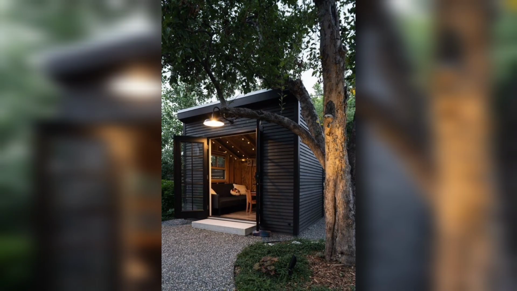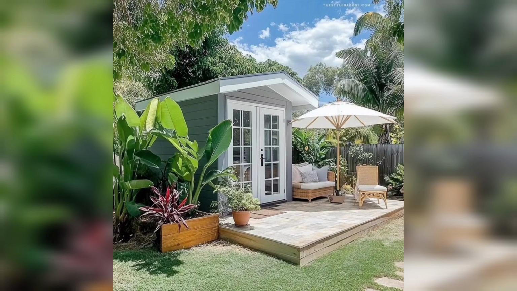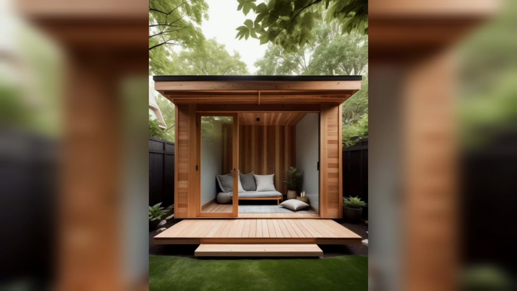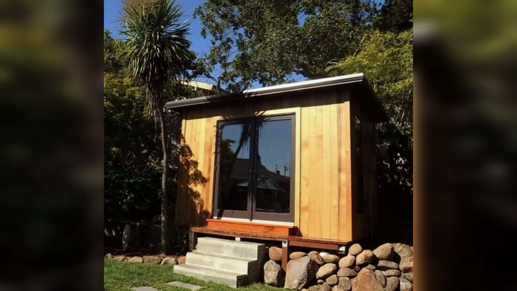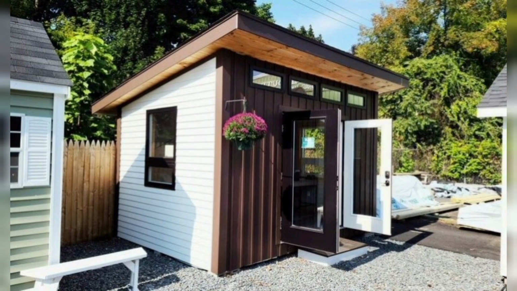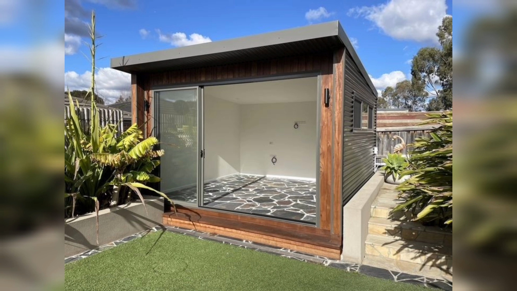Plan and design. Assess the shed. Evaluate the structure of the shed, including the foundation, walls, roof and door. Determine the purpose. Define how you will use the home office.